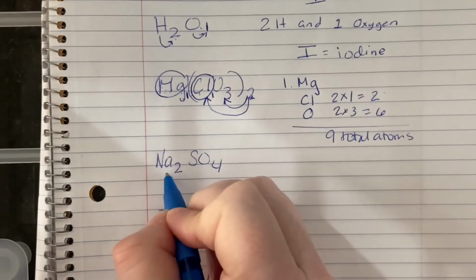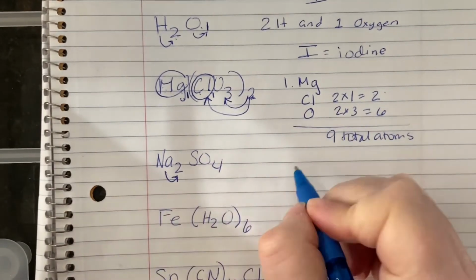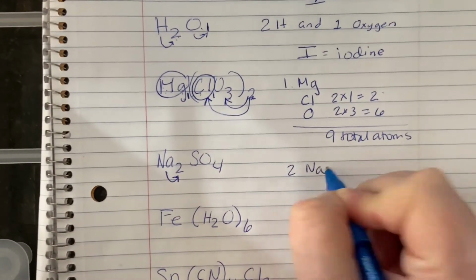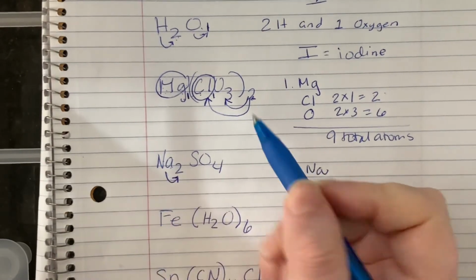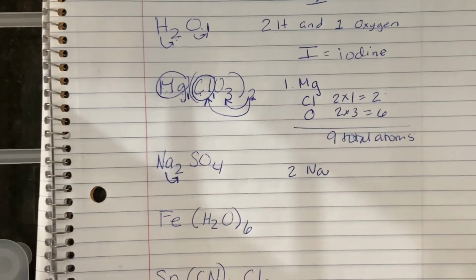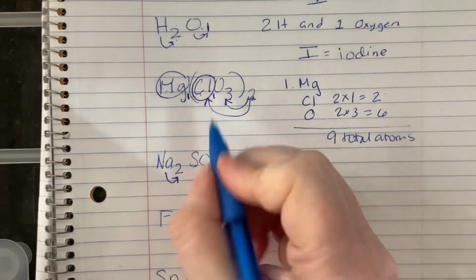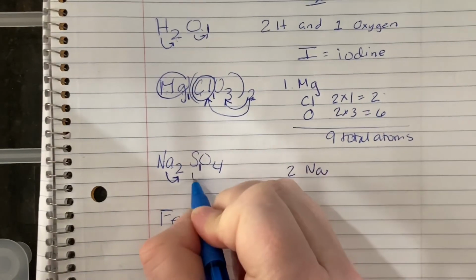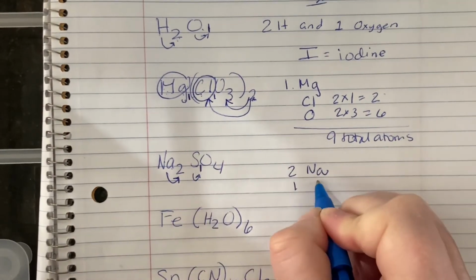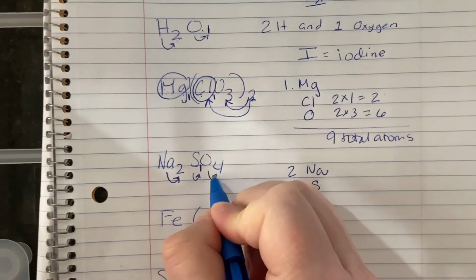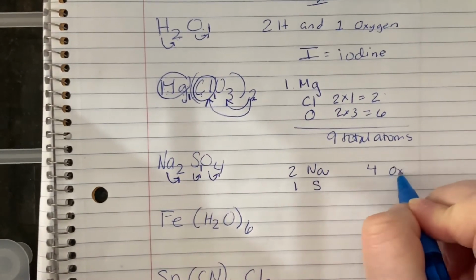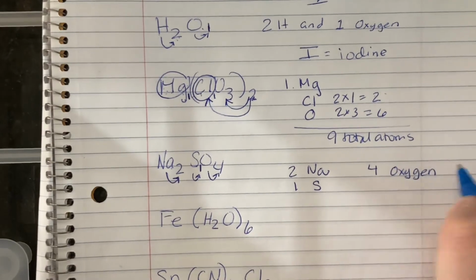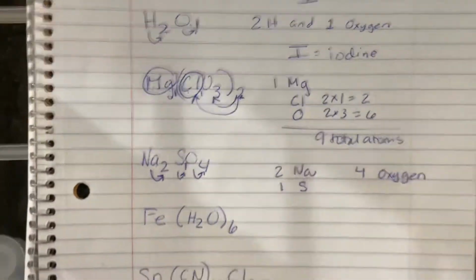Down here, Na to the right, there's 2, so there's 2 sodiums. Again, upper and lower case. That lets me know that this is sodium. Sulfur doesn't have a number, so I'm going to assume it's a 1. So there's 1 sulfur and 4 oxygens. I'm only writing out oxygen there, so it doesn't look like I'm writing a 0.